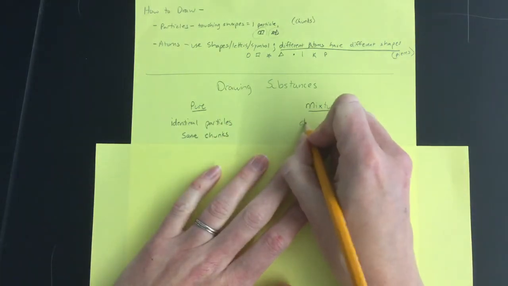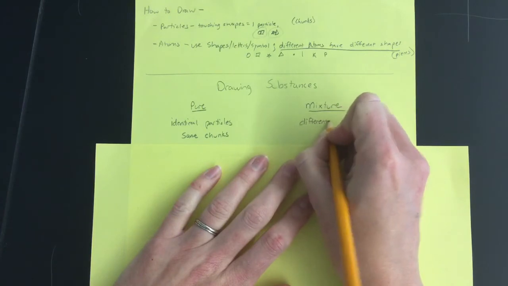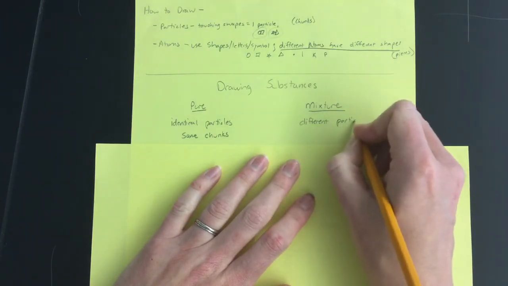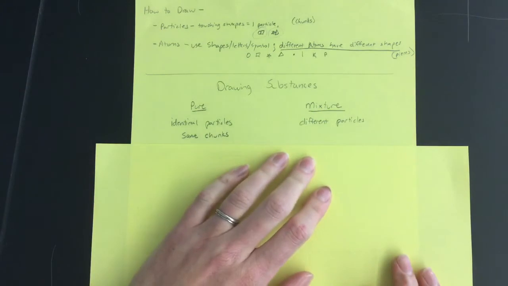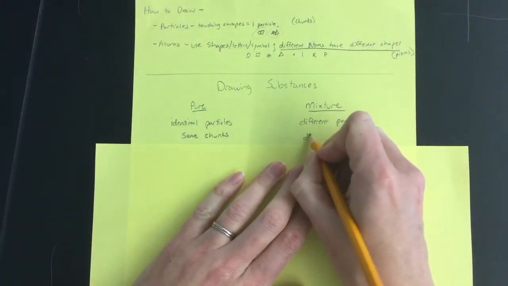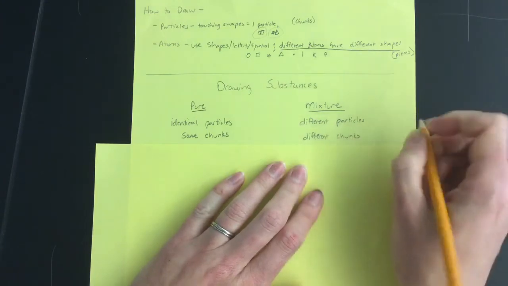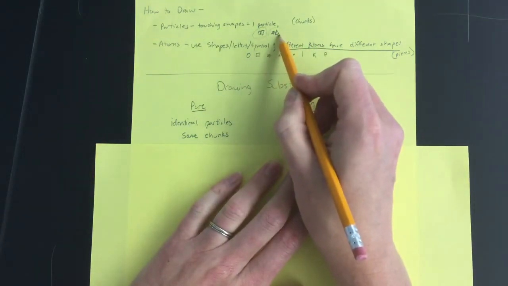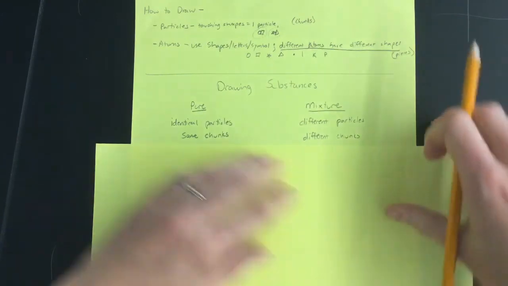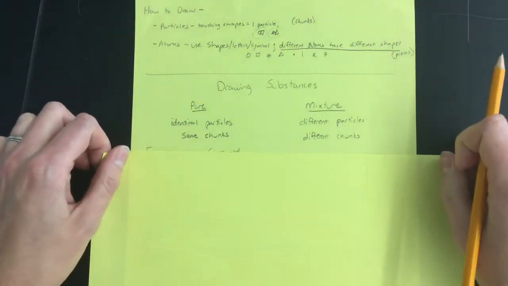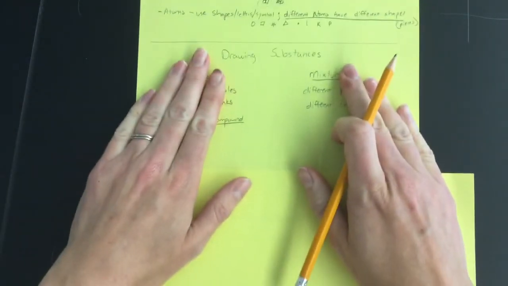In a mixture, though, we have different particles. There's more than one different thing in the mixture, so we'll have different chunks. So if you are looking at a picture and you have different chunks, then that would be a mixture. That's what we're looking for. If you're going to draw it, that's what you're going to do too. This is basically working backwards from identifying things.